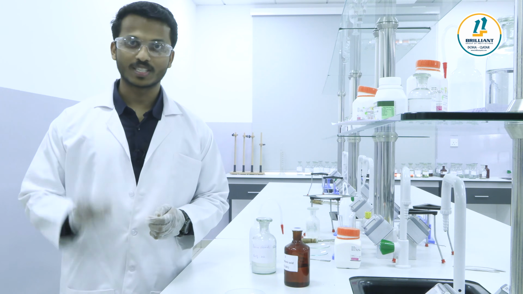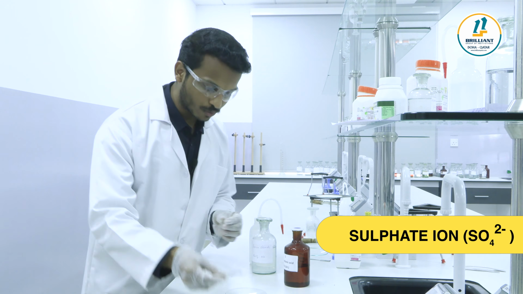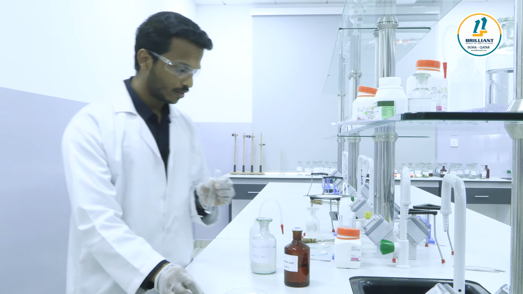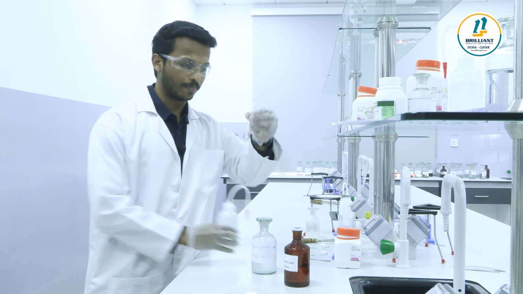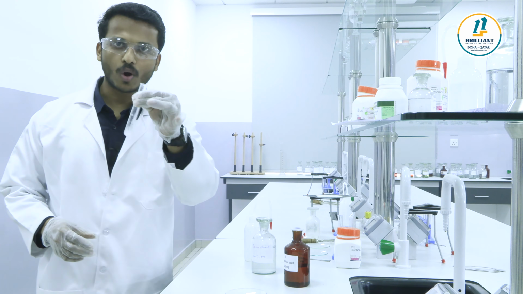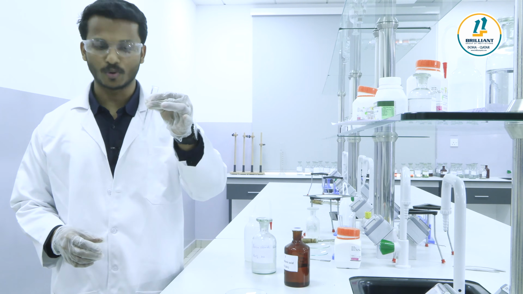Let's go for the test for sulfate anion, SO4 2-. First, let's go for the preliminary test. Take a little of salt and add some amount of water. Make it a solution. To a little of salt solution, add barium chloride solution, BaCl2.